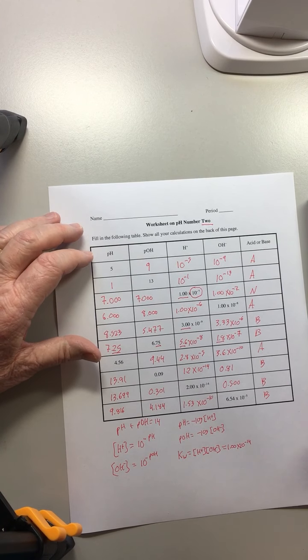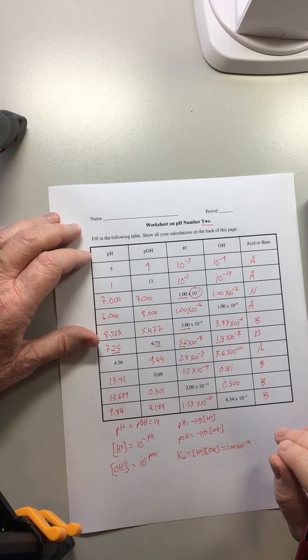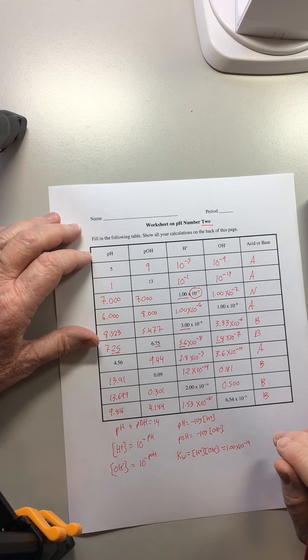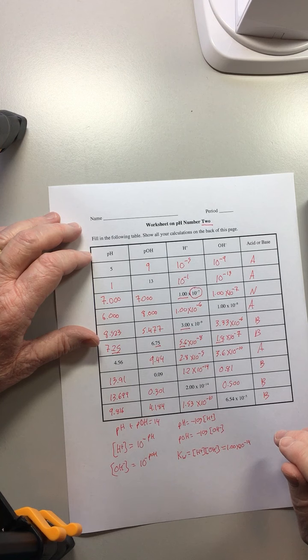Okay? So tonight let's get really good. Finish off worksheet on pH number 3, okay? And then tomorrow we're going to go into acid-base nomenclature.